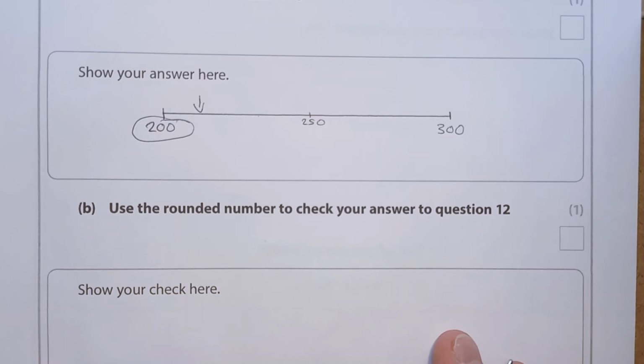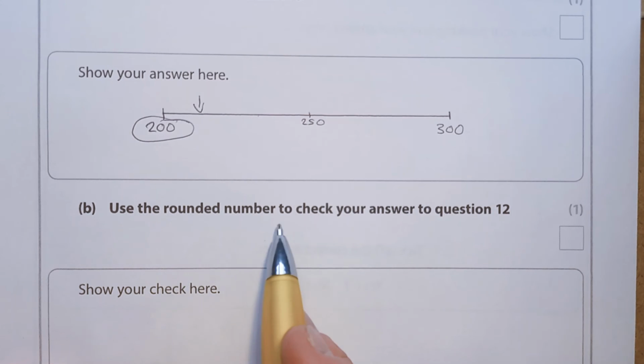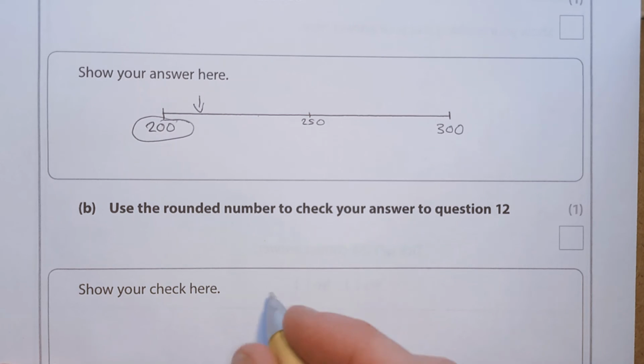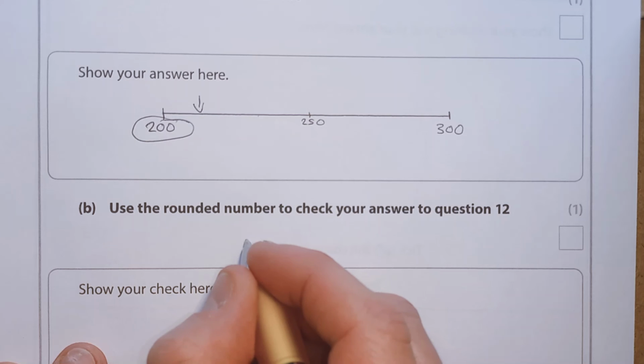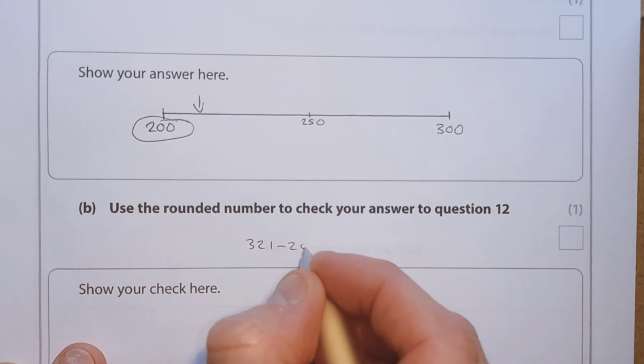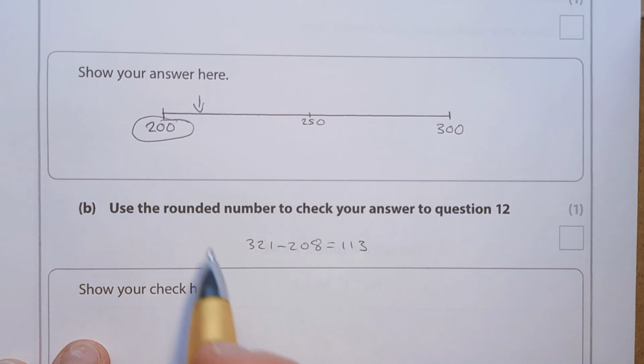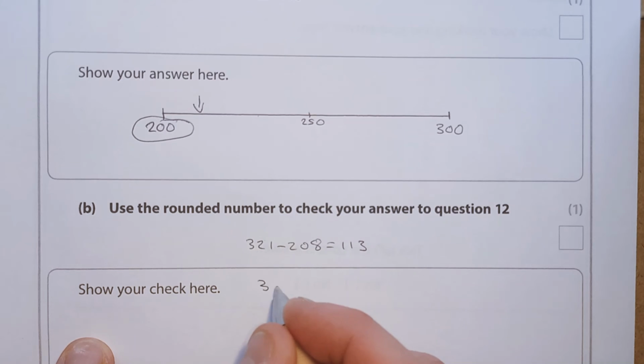And for part B, they say use the rounded number, so the 200, to check your answer to question 12. Okay, so if you remember question 12, we said 321 minus 208 was 113. Well, if they want us to use 200 in the check instead, we're saying 321 minus 200.